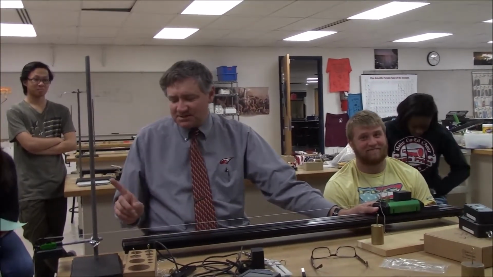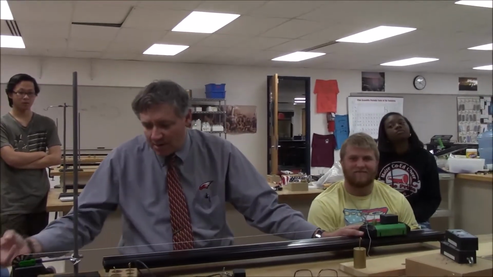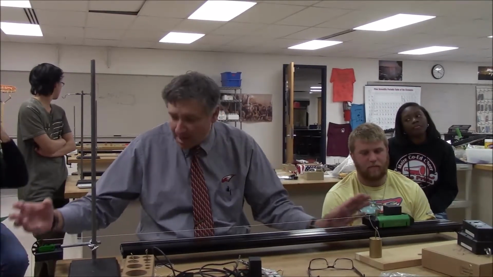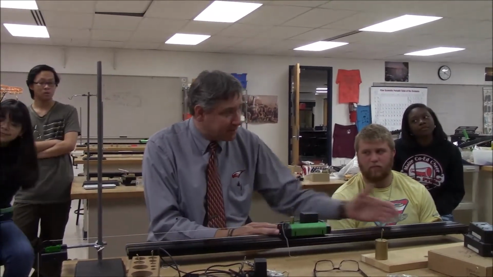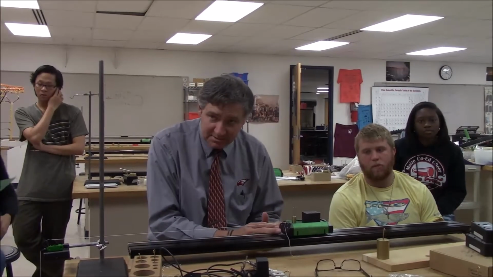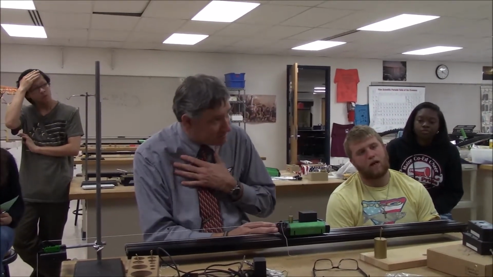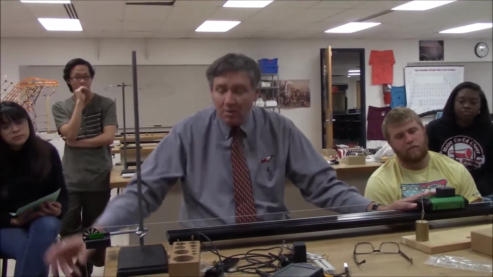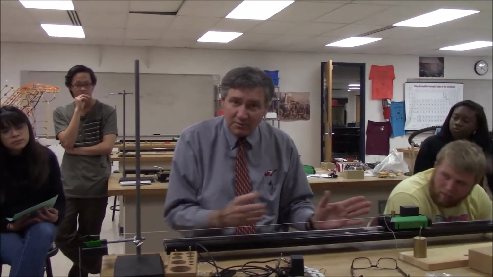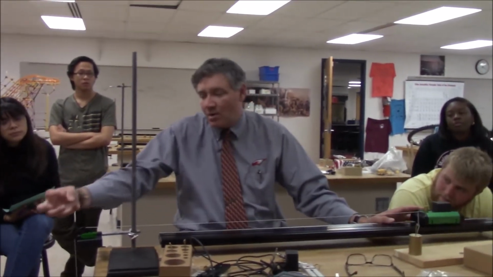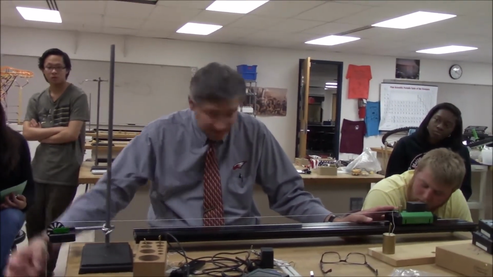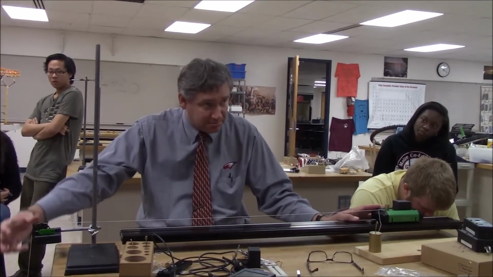Now, in this situation, here's the deal. What we're doing is letting gravity provide an exact amount of force. I could try and push it with 0.098 newtons, but it would be almost impossible for me to maintain a constant force the entire time. So by putting this 10-gram mass on the end, we're letting gravity provide the force to make this thing accelerate. Just like the Atwood machine yesterday, whatever's on the end of the string is going to be the applied force.